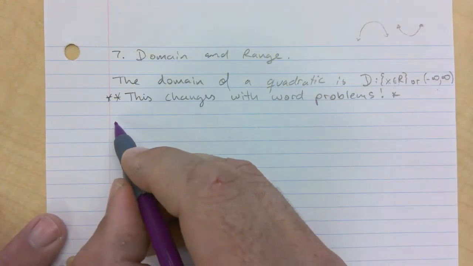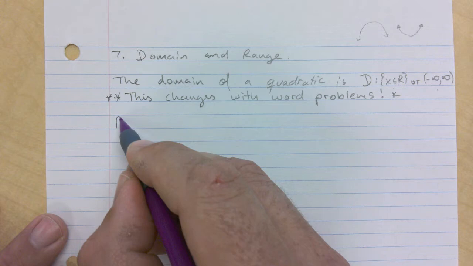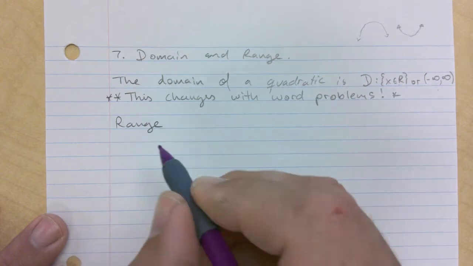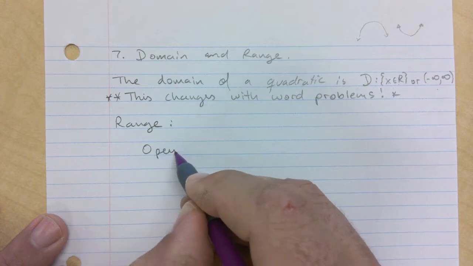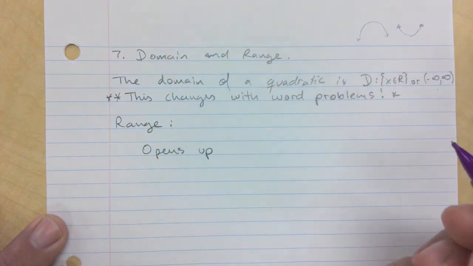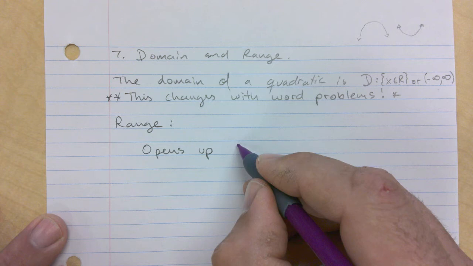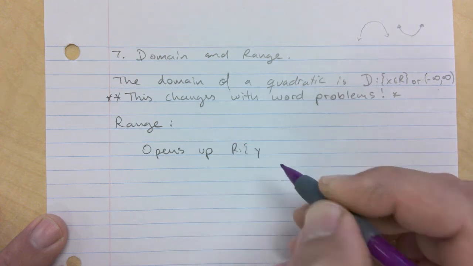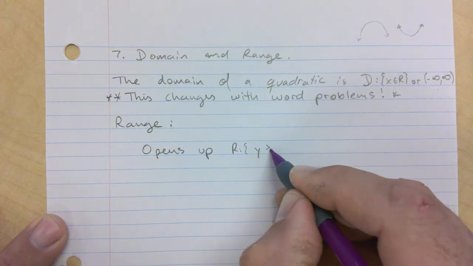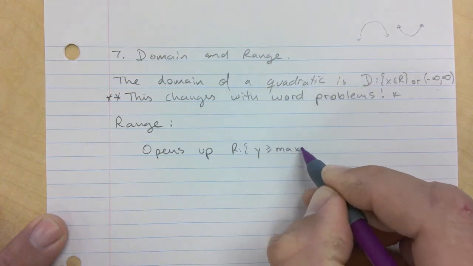So range is a little different. Range, if it opens up, then range is y would be greater than or equal to maximum.